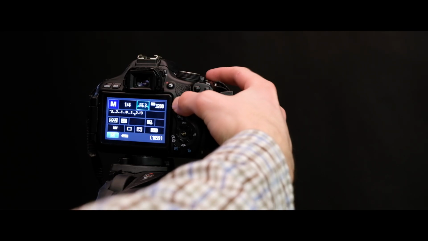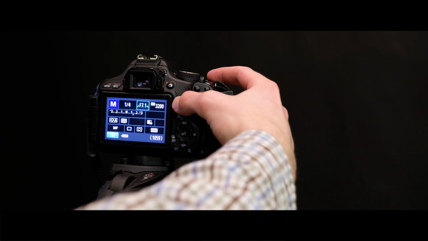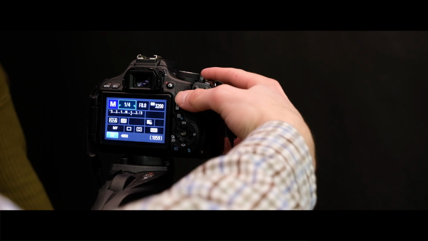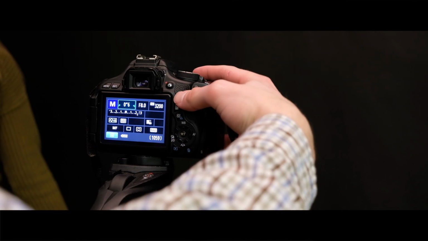To display a long exposure shot, we are now taking a picture with a shutter speed of 1 second, an aperture of 8, and an ISO of 400.